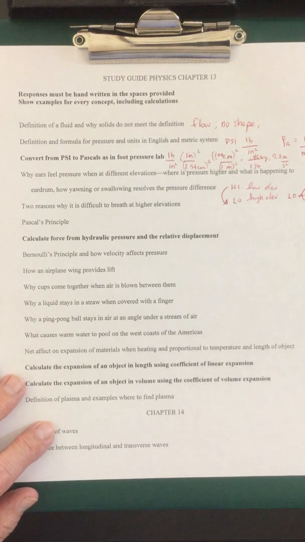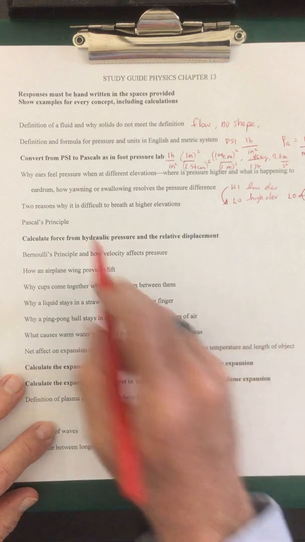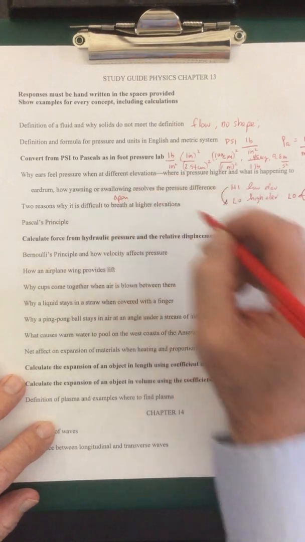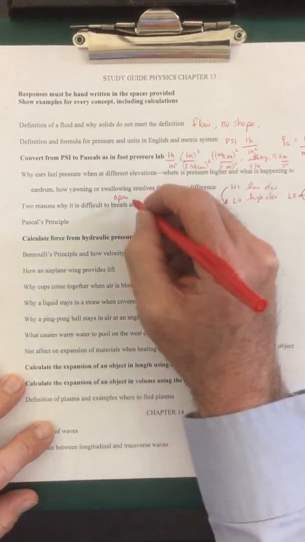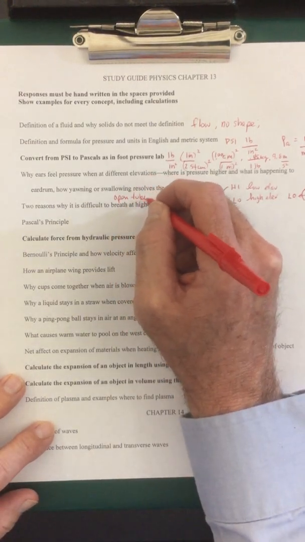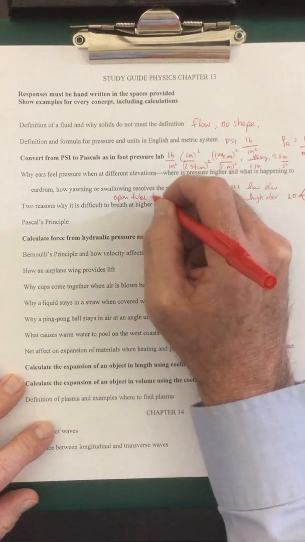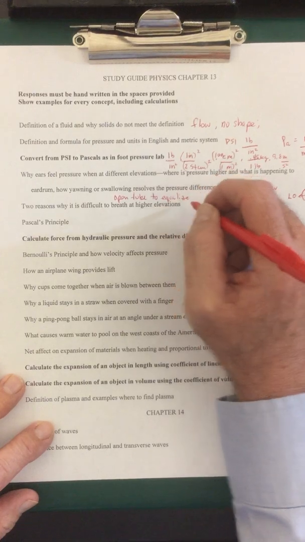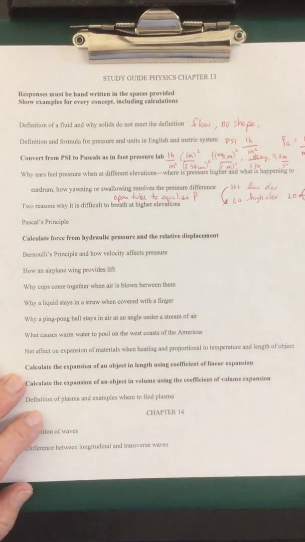How do we equalize that pressure? We need to open that eustachian tube. You need to yawn or swallow, and this opens up that tube. You don't need to know the name, it's a biological term. It opens up the tube that's in your throat to equalize that pressure.